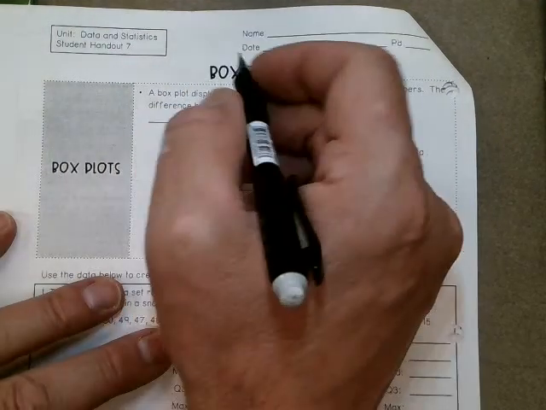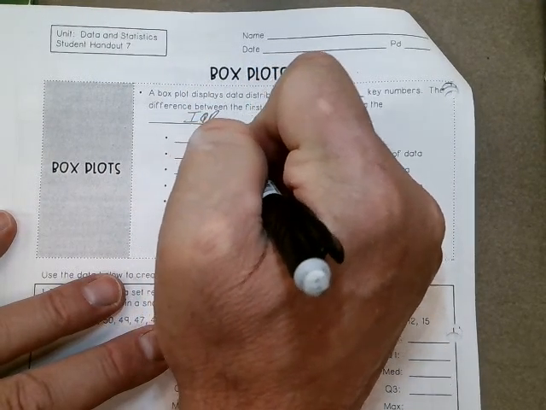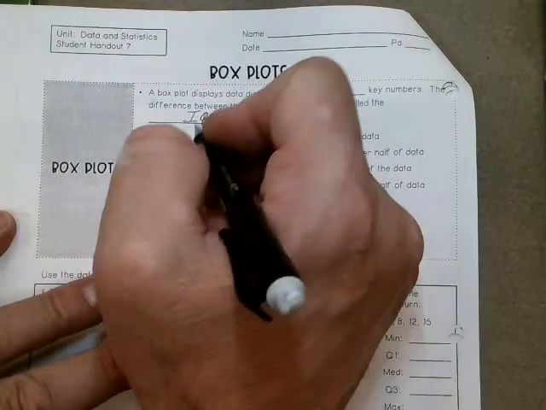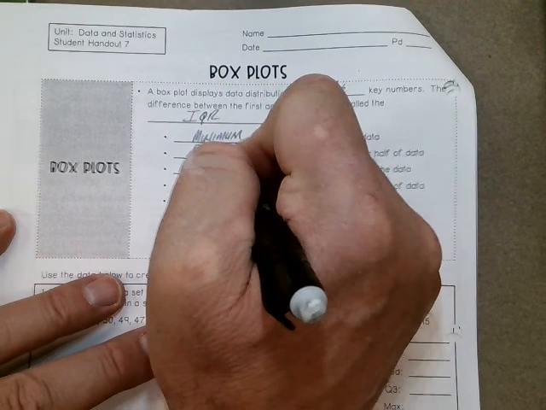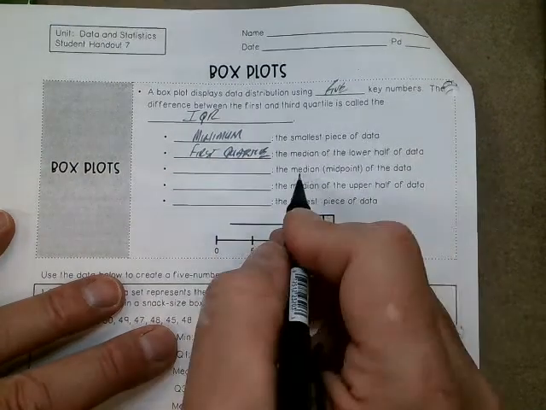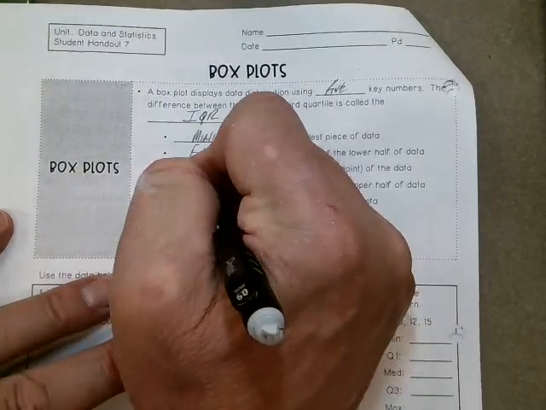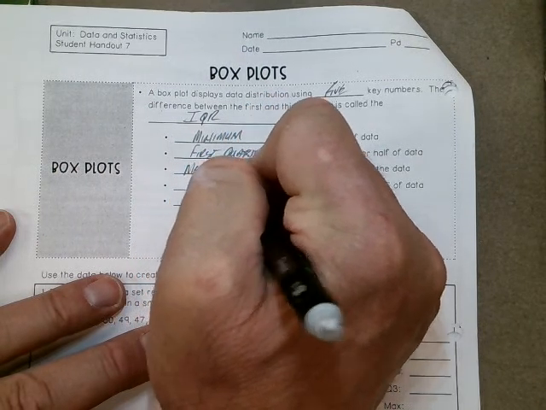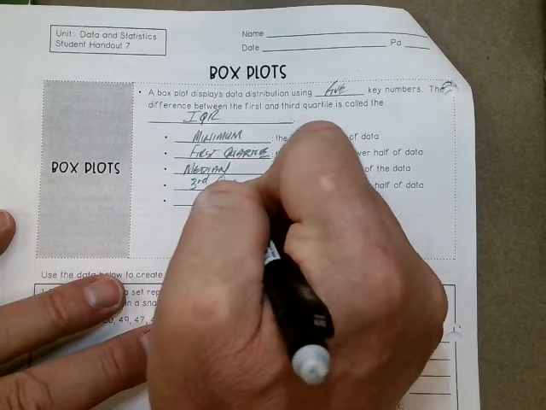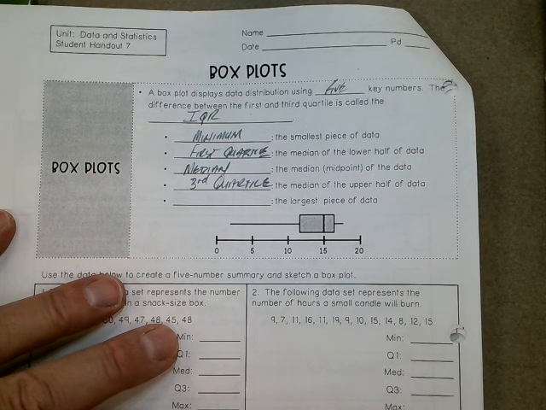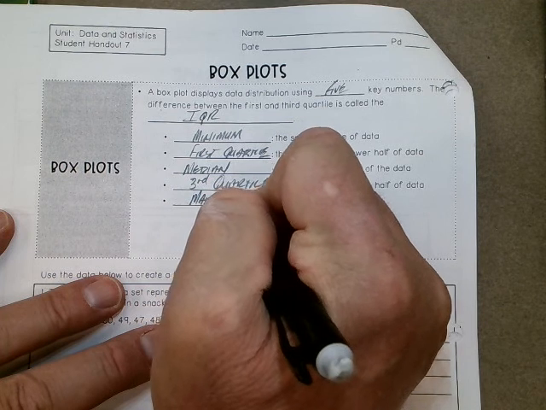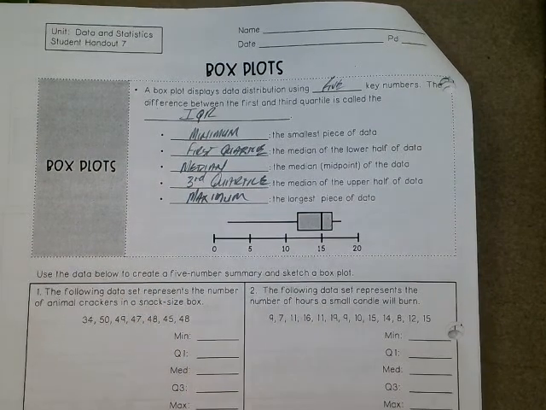The smallest piece of data is the minimum. The median of the lower half of the data is called the first quartile. The midpoint, the median of the data, is the median. We've done all this before. The median of the upper half is the third quartile. And the largest piece of data is called the maximum. Maximum means largest.